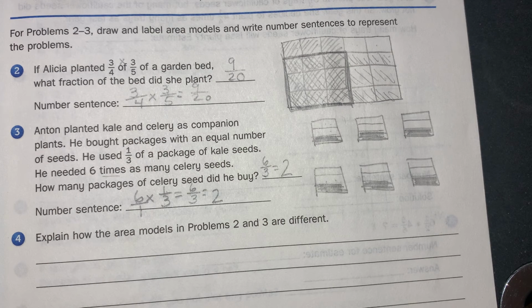Emma? Because problem 3 has a whole number, which multiplication of number 2 doesn't have. Right, what are we doing in number 2? What are we multiplying together there, Izzy? Problem 2 is multiplying 2 fractions, and then problem 3 is multiplying a whole. Right.